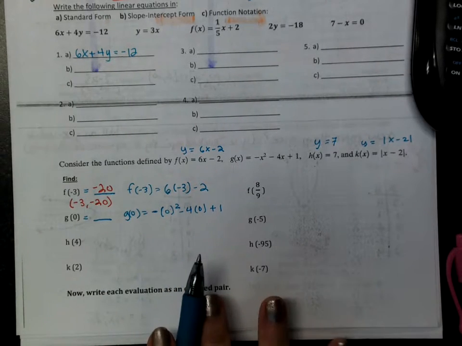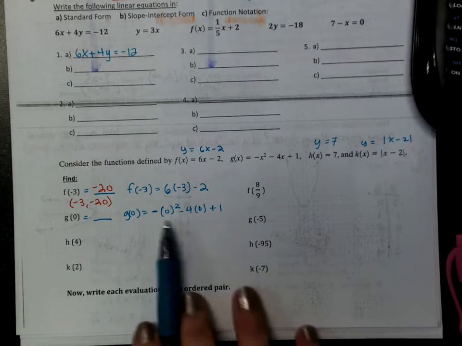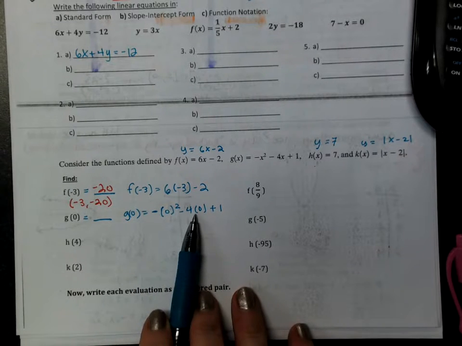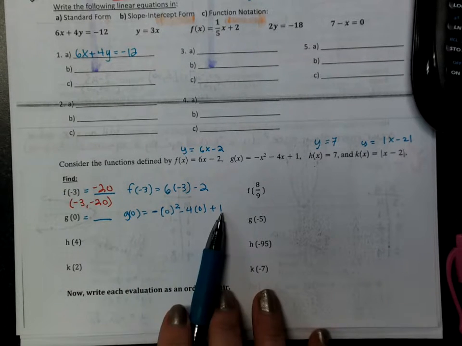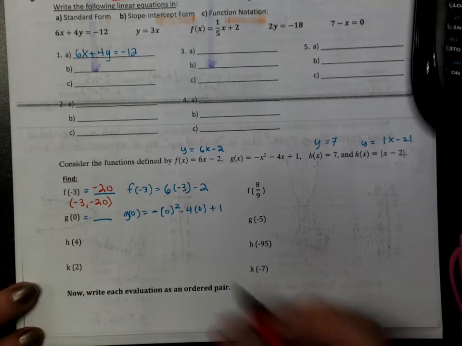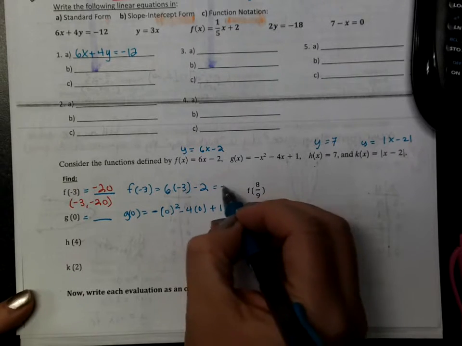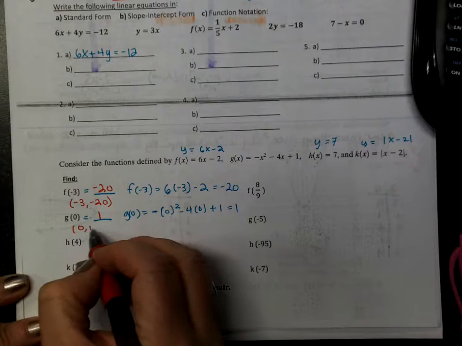You do not need a calculator for this one. It's just 1. Anytime x is 0, any term with a variable, poof, it's gone. All variable terms will disappear. So whenever you're evaluating x equals 0, the answer is the constant. Okay. So this is equal to 1. And so then the ordered pair is 0, 1.